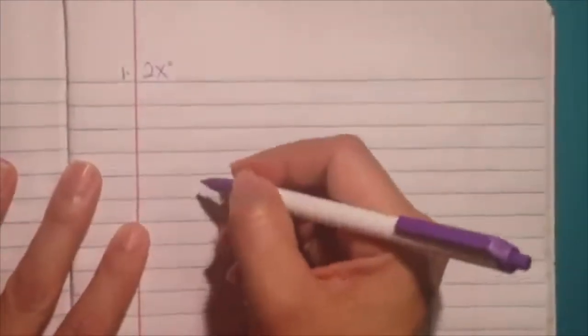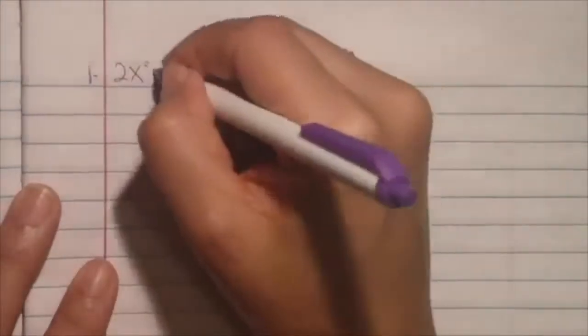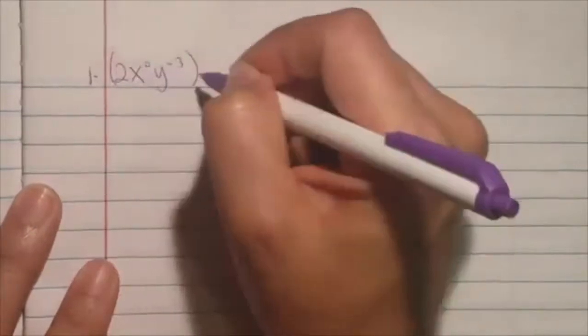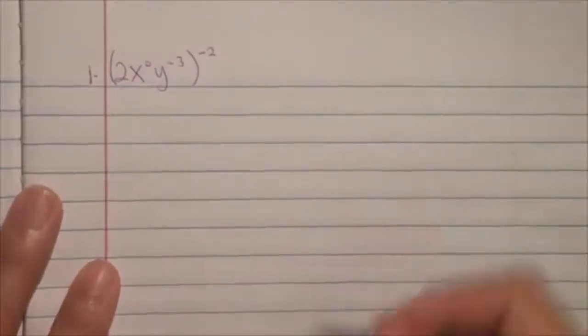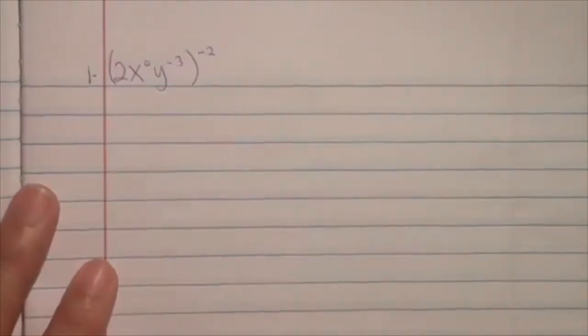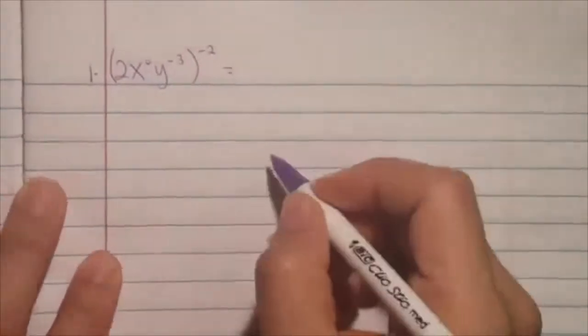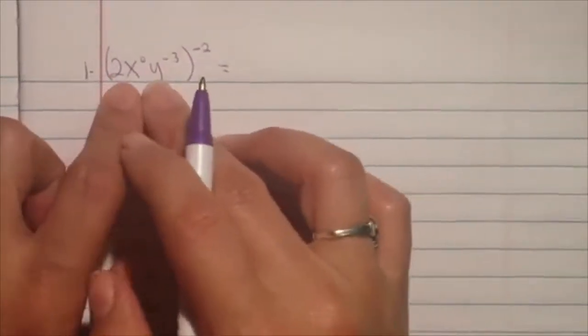So 2x to the power of 0, and then y to the power of negative 3. This is a listening check. Color in number 1. All raised to the power of negative 2. Again, there are many ways you can do this, but I'm going to follow a specific one. You don't have to do this one. I'm going to first get in the house.